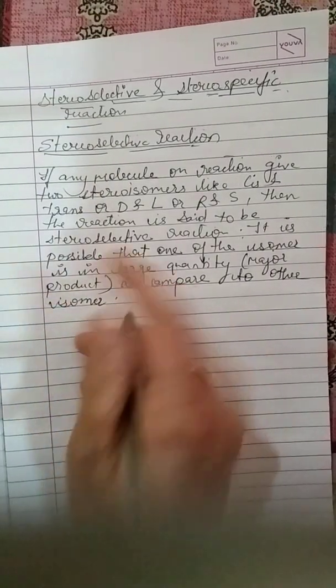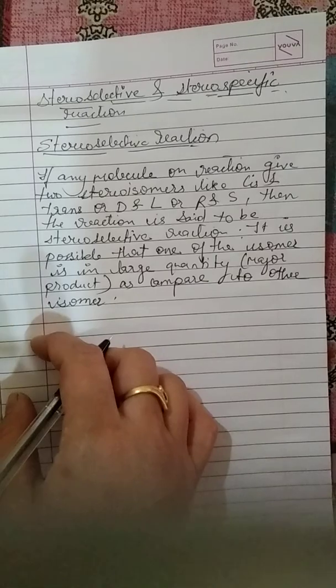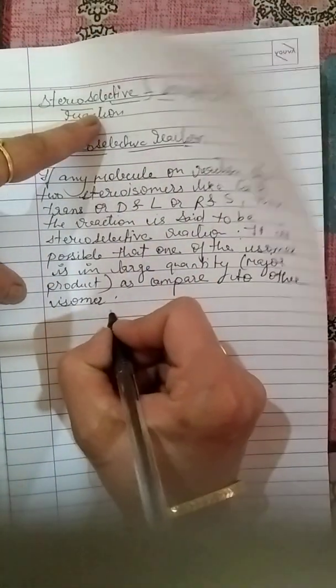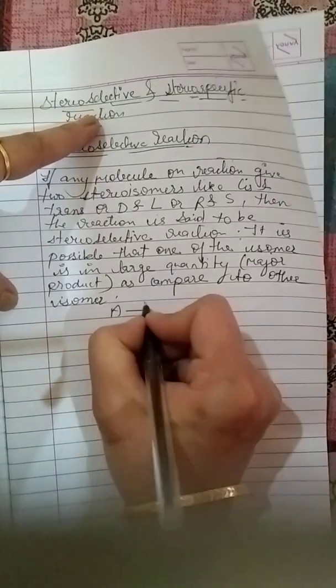Now we will discuss the stereoselective. This is the definition you will write in the exam, and now the general example.